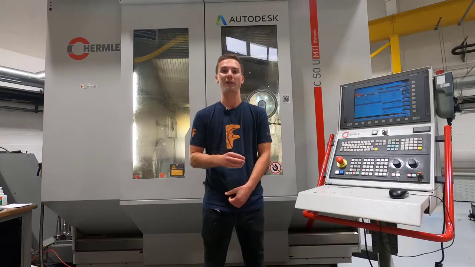So, why does each machine need a different NC code format? Why can't they all just take the generic toolpath information directly out of Fusion 360 or any other CAM software? As well as many different machine makes and models, there are also many different types of machine controller.